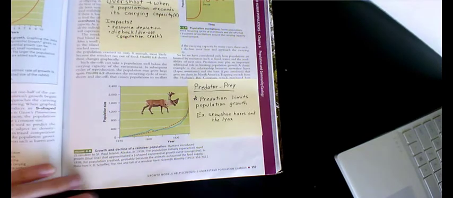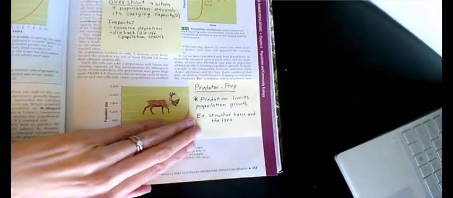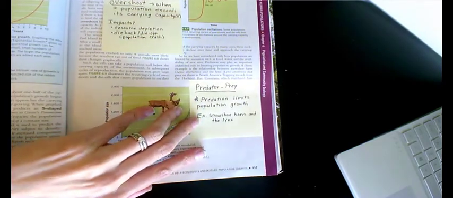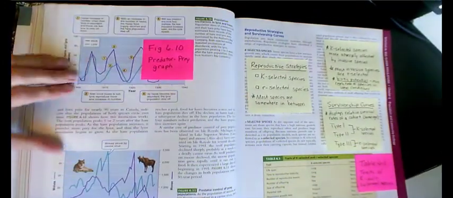Predator-prey is a very, very typical relationship that we see, and this is when predation limits population growth. So something different to think about. Best example, snowshoe hares and the lynx, but there are a lot of examples. But what I want you to pay attention to is this figure here shows a really good graph of predator-prey relationships.